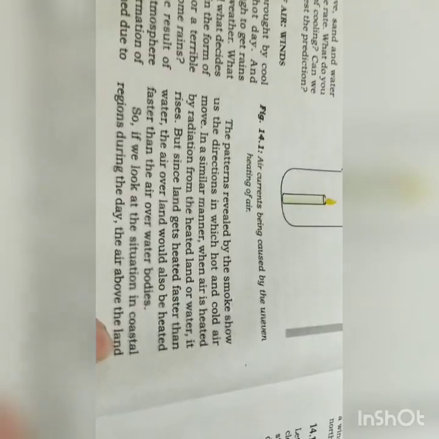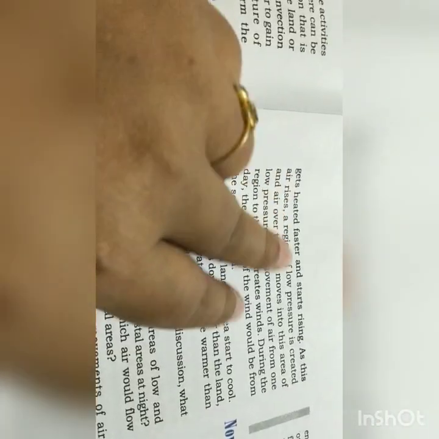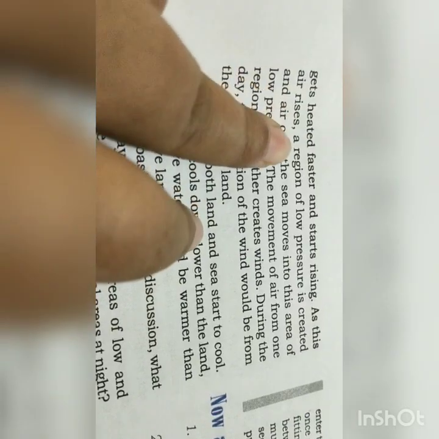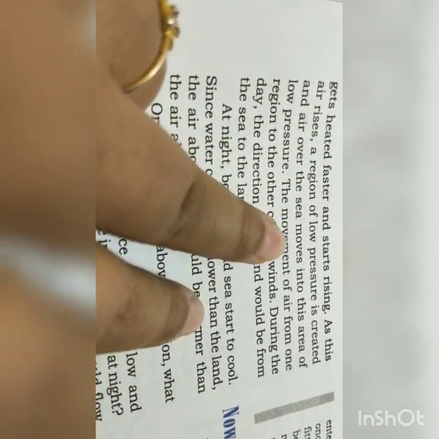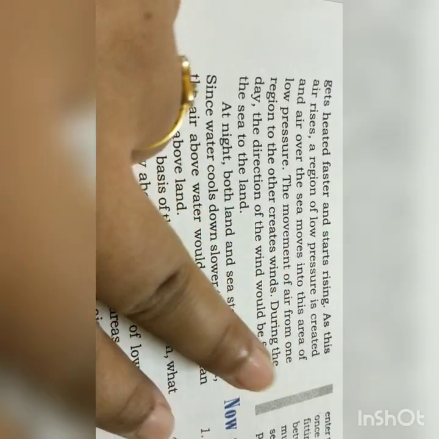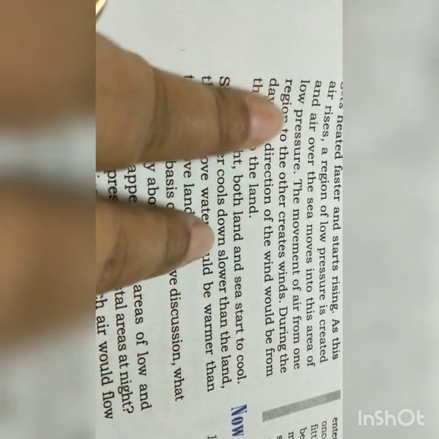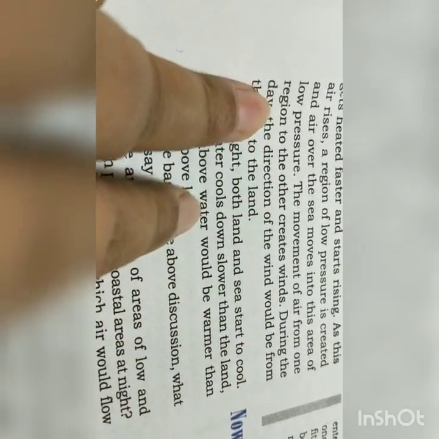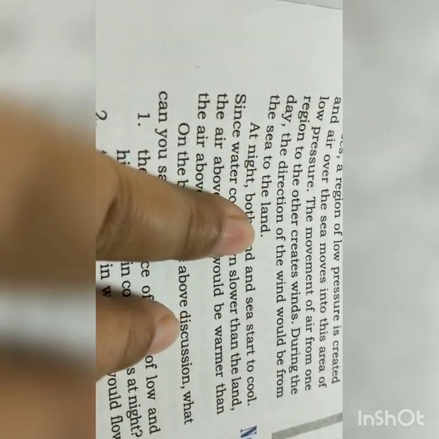the air above the land gets heated faster and starts rising. As this air rises, a region of low pressure is created and air over the sea moves into this area of low pressure. The movement of air from one region to the other creates wind. During the day, the direction of the wind would be from the sea to the land.